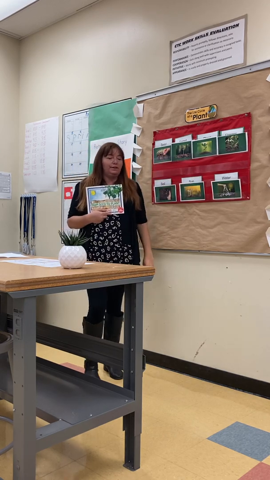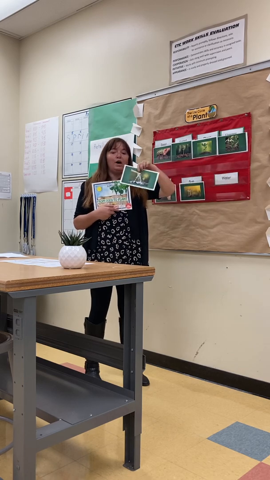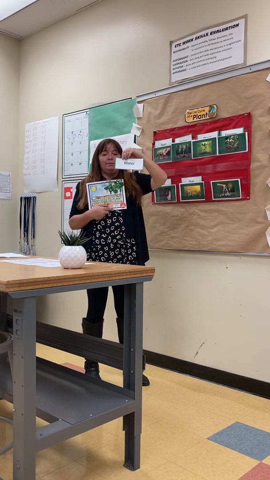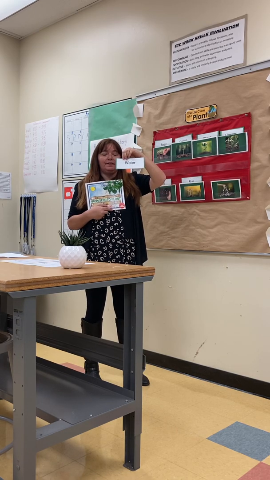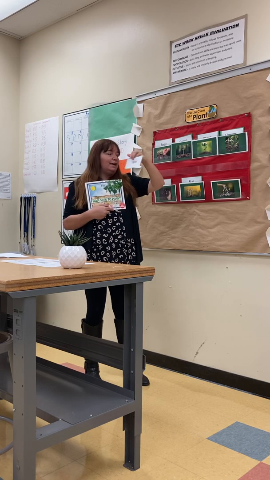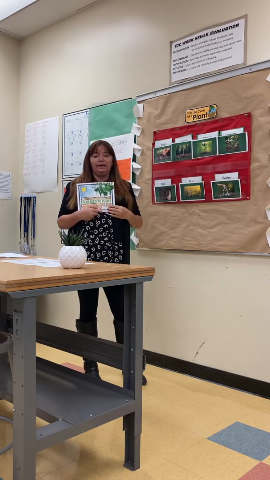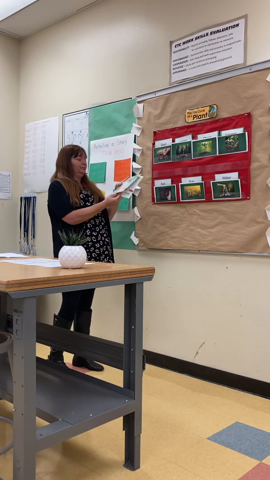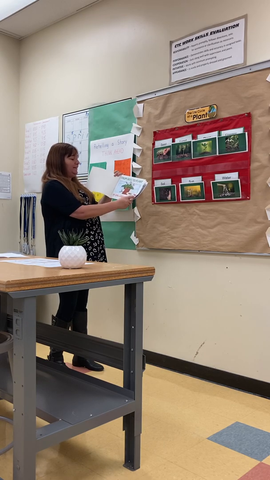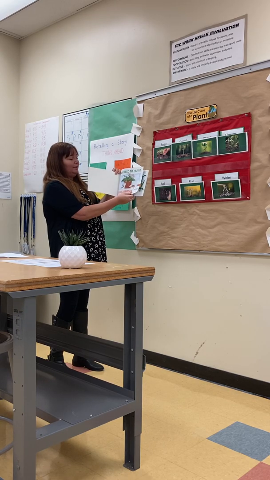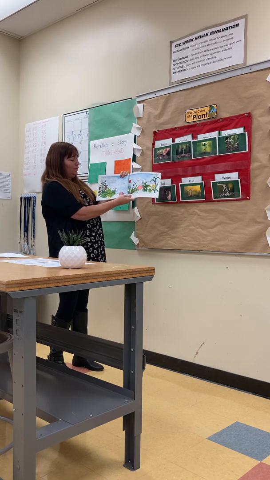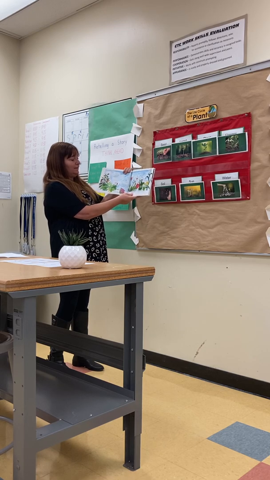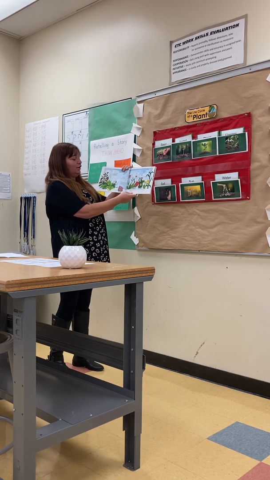Alrighty, and our last word and picture is water. Let's spell out the word together. W-A-T-E-R. Water. All right, so we are going to be looking for these words in the story. We are going to read the book From Seed to Plant by Gail Gibbons. What do you see in the pictures? You see pictures of flowers. There's a tulip, a daisy, a rose. All right, let's get started.